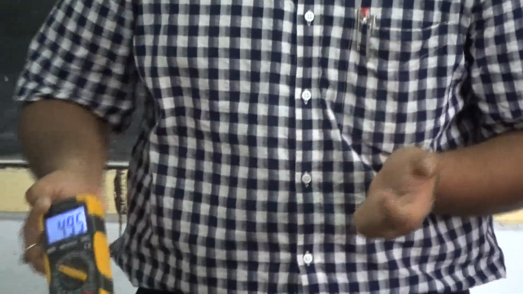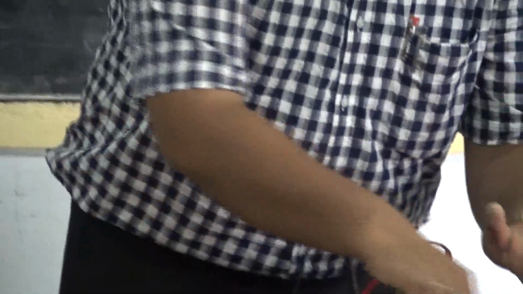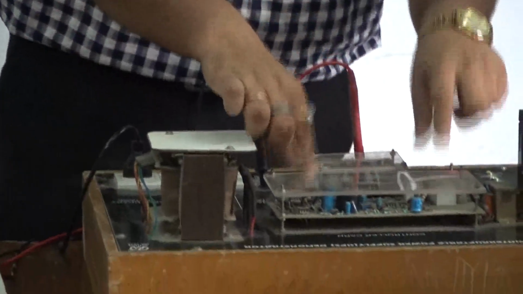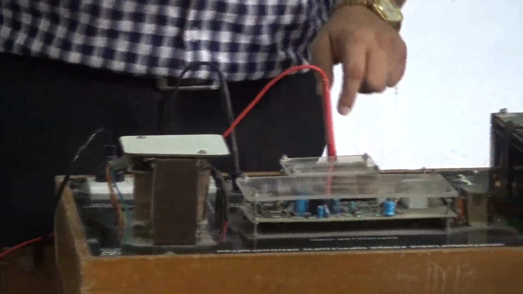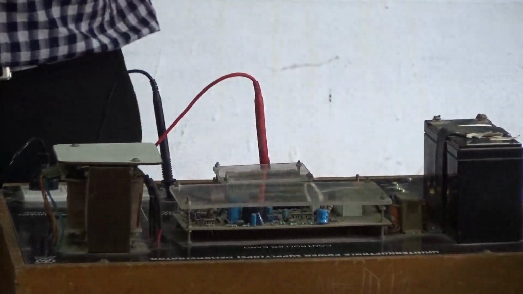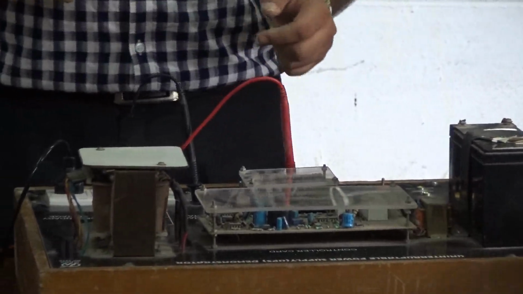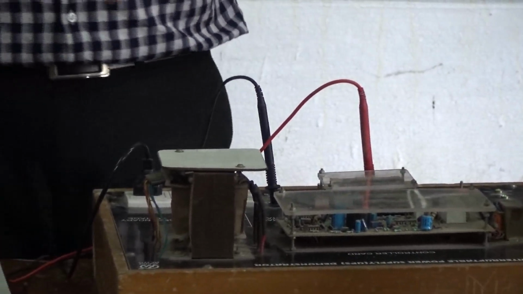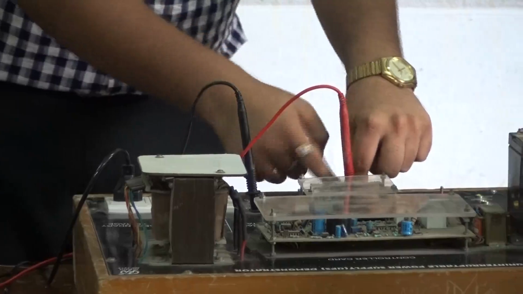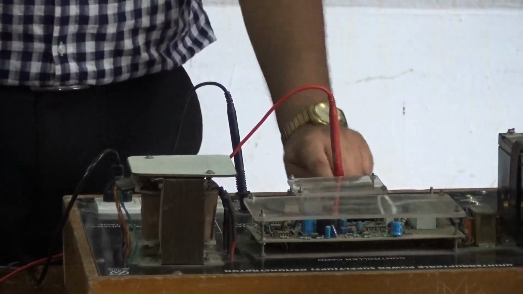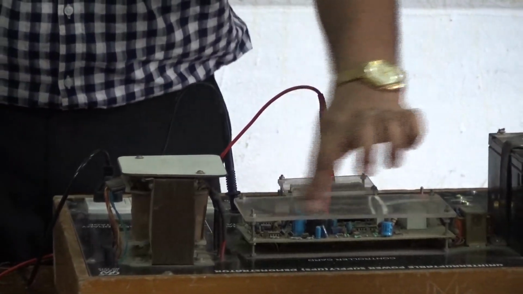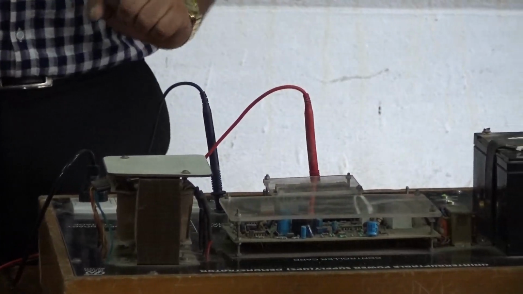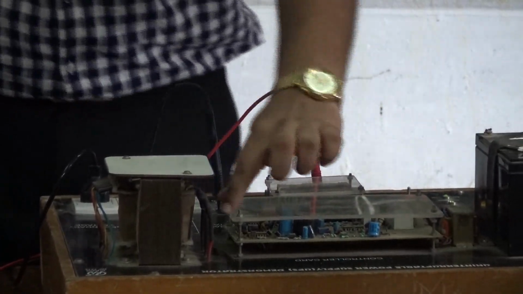Why is 5 volt needed? 5 volt is needed to maintain this main circuit board. Here a relay is available, here a transistor is available, and here a MOSFET is available. So for biasing purposes, 5 volt is very much needed. If we switch on the fault switch F3, then the 5 volt supply to the board will be cut down. Then what happens? This circuit is not working.